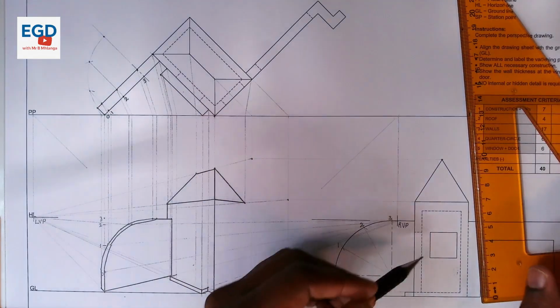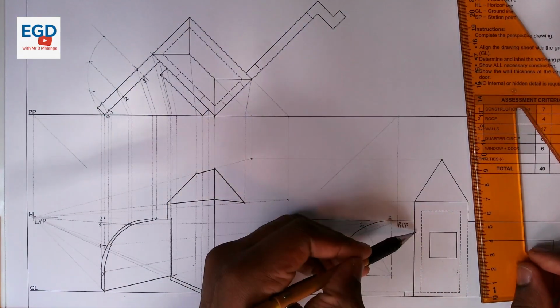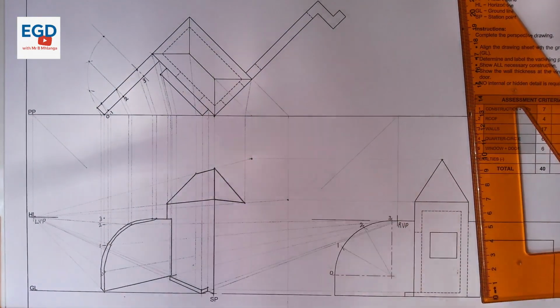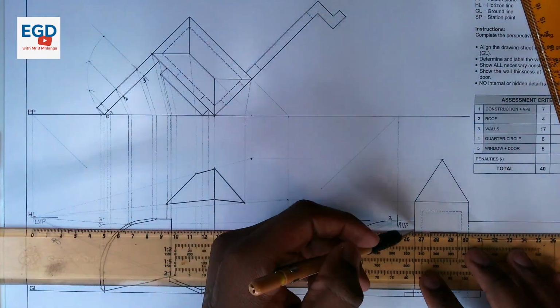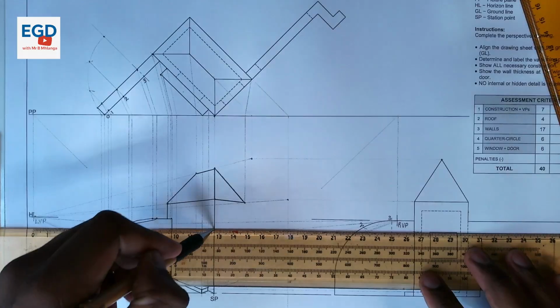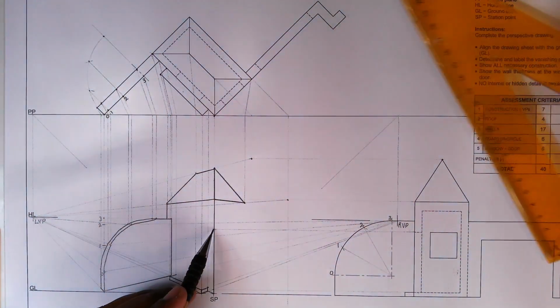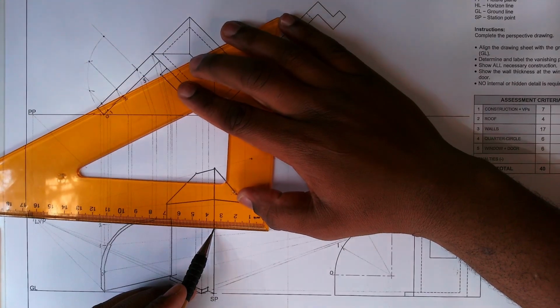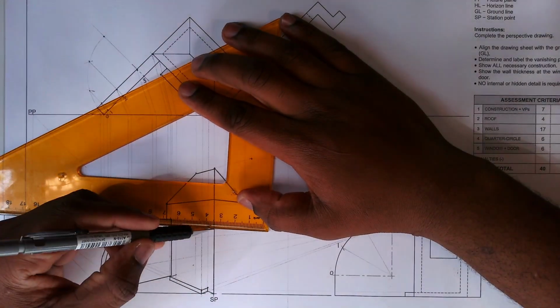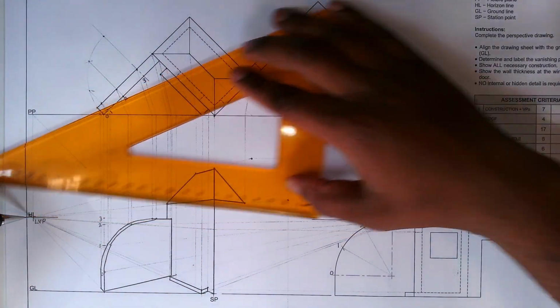This is a door. Since I can see it there, the door height is there. So what I can do is I can just project the height of the door to this height line. Then from there take it to the LVP. I'll take that to the LVP.